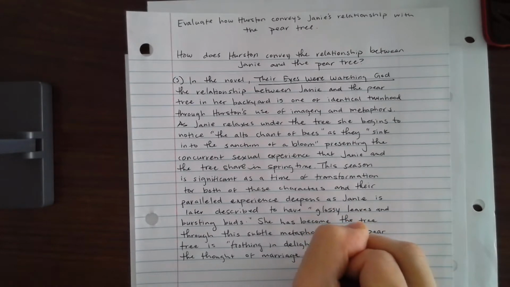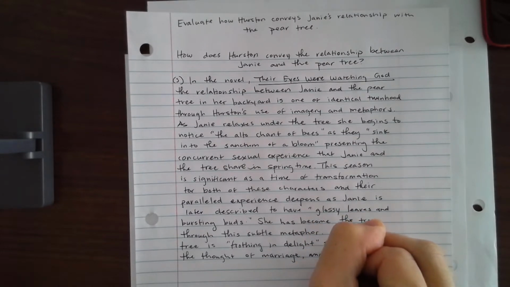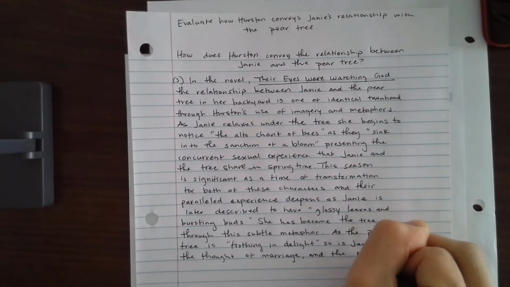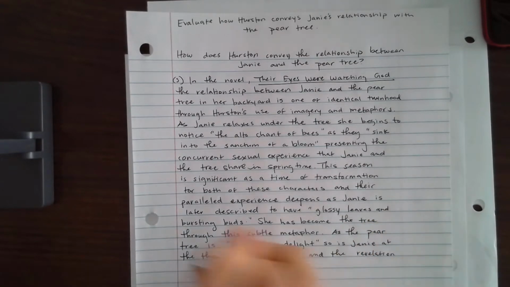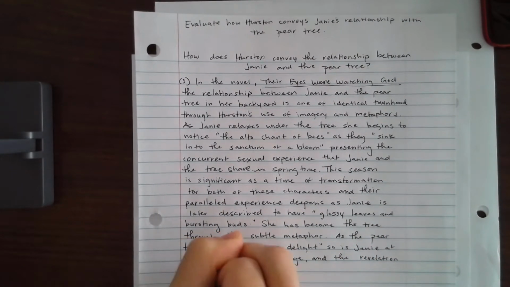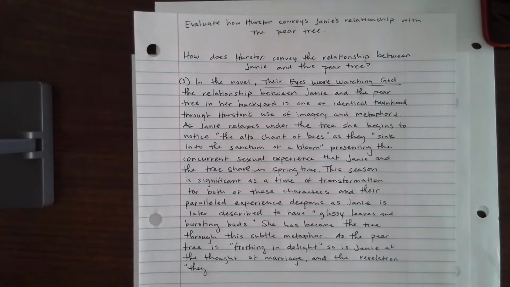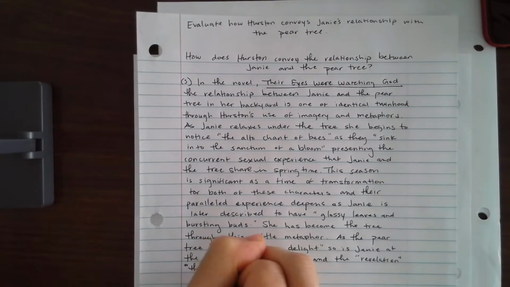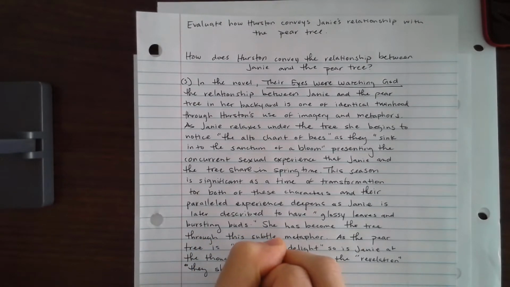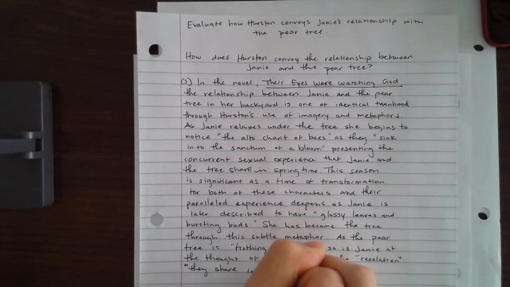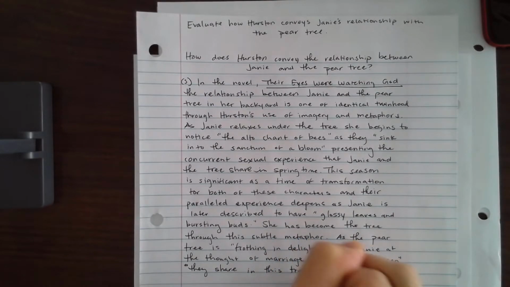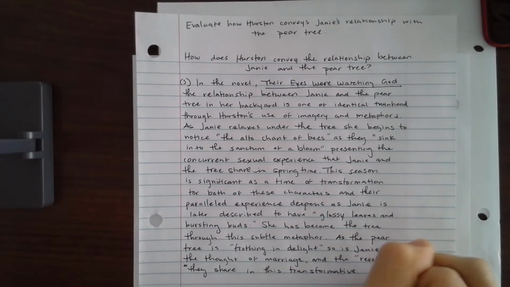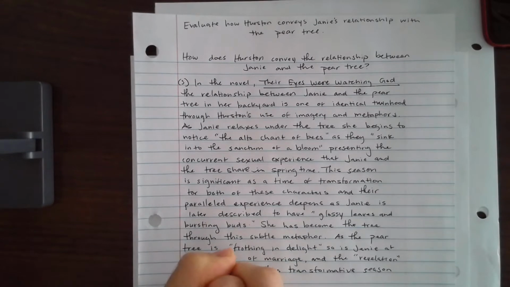And they also share this revelation. The revelation they share, oh, I quoted the wrong thing, the revelation they share in this transformative season reveals.